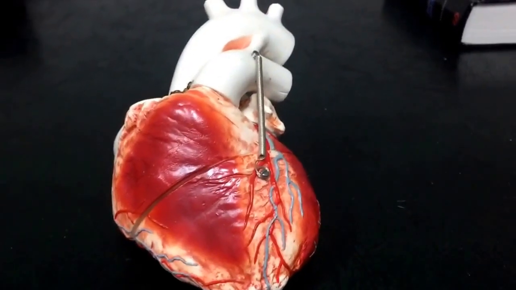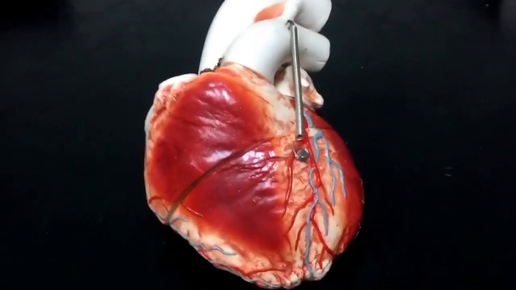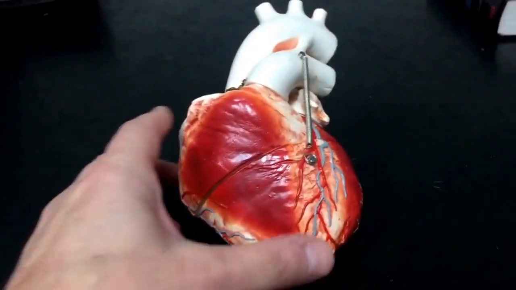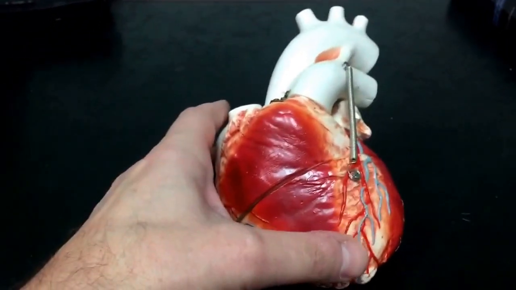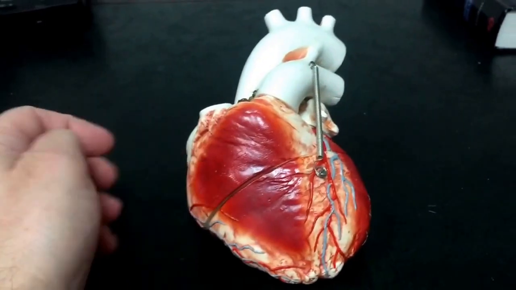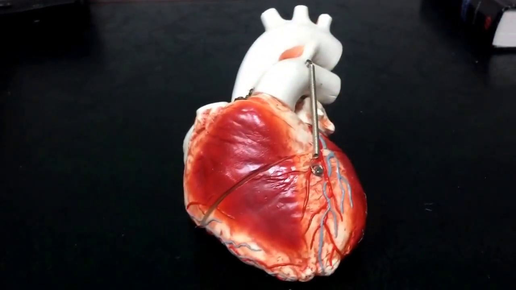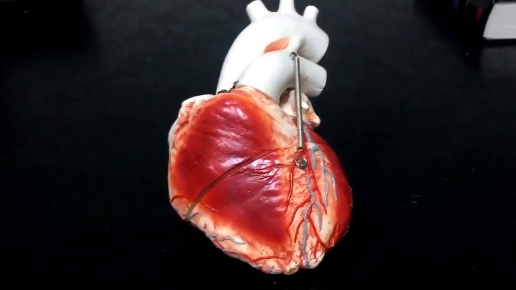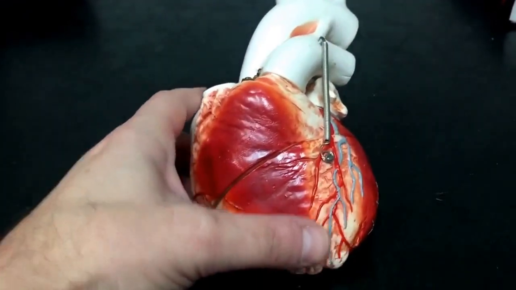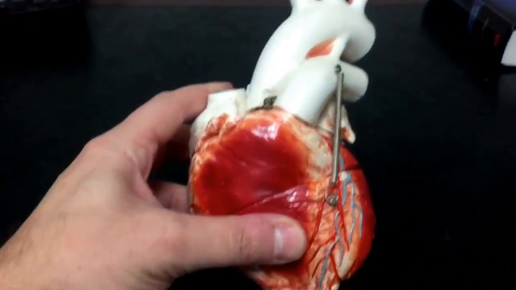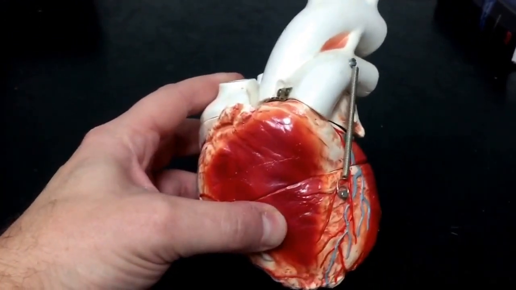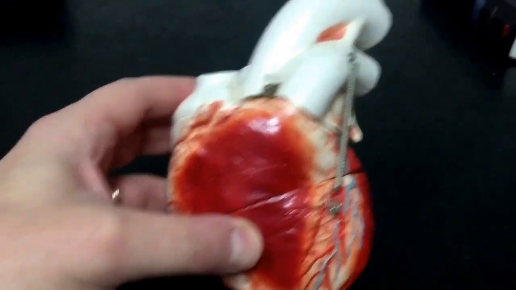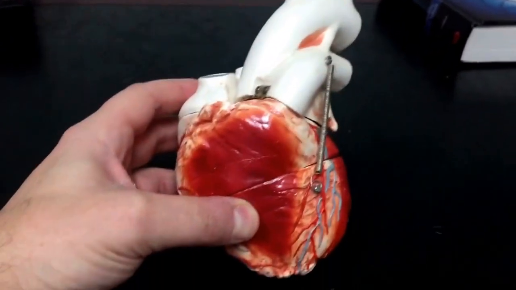I'd like to give you a brief introduction to the external features of the heart in preparation for your sheep dissection class coming up. This video is for the anatomy and physiology class at Mercyhurst Prep. So as you can see, I don't have a sheep heart in the office, but I do have a model. So let me briefly show you a few things.